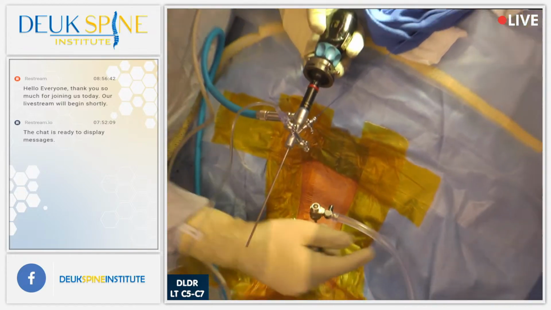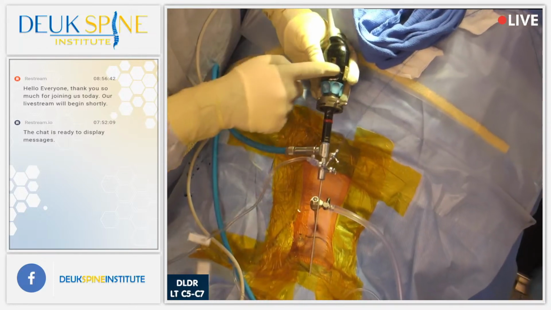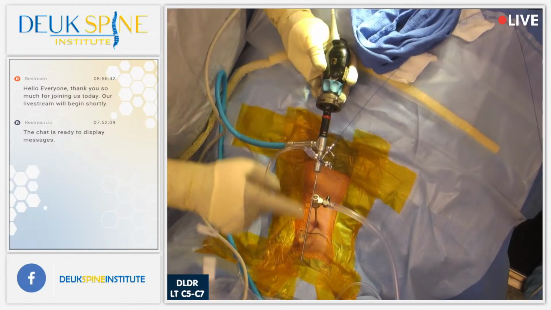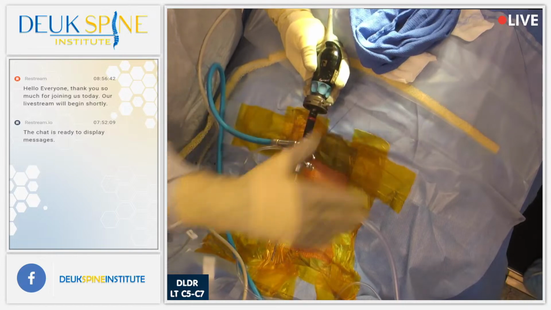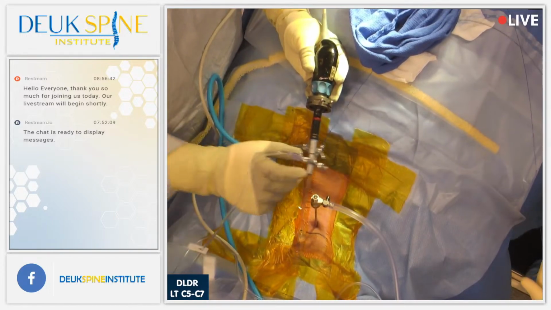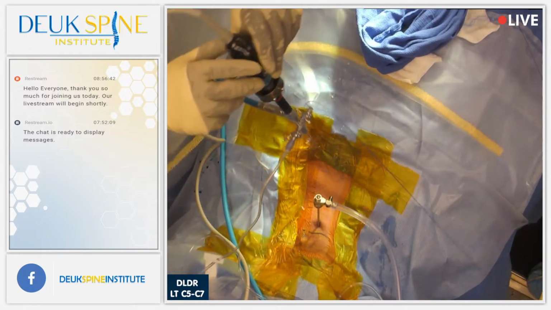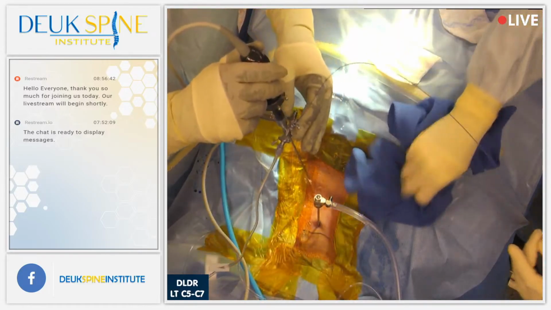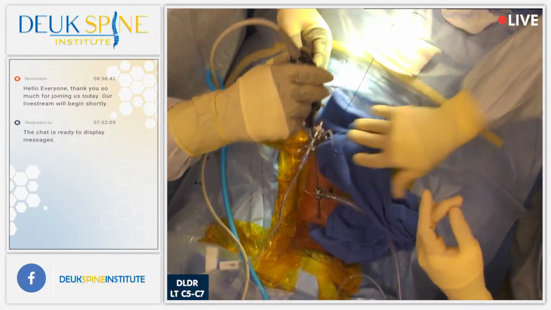This is a suction line. This is the light source, the camera. This is the endoscope. This is the laser fiber. This is the irrigation. And this is cold irrigation. Hope you enjoy watching the surgery.